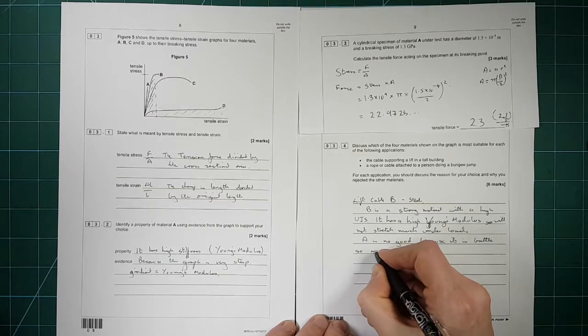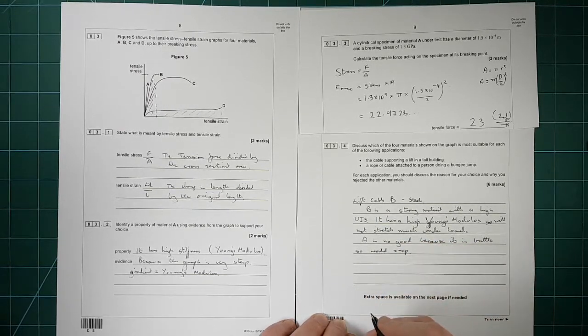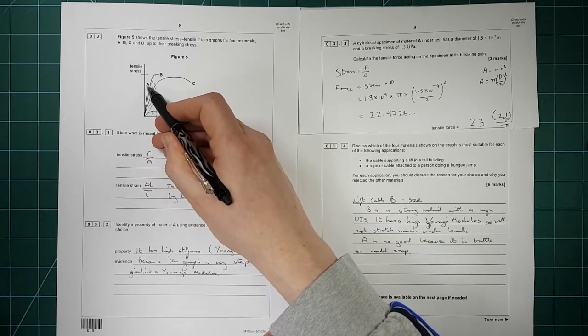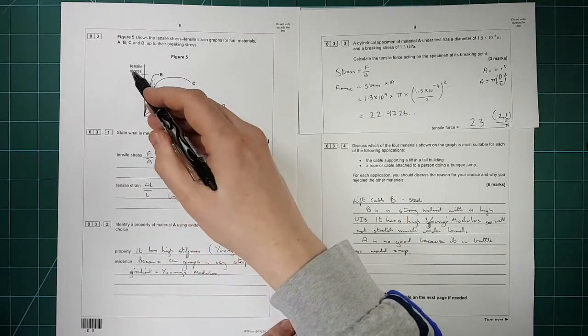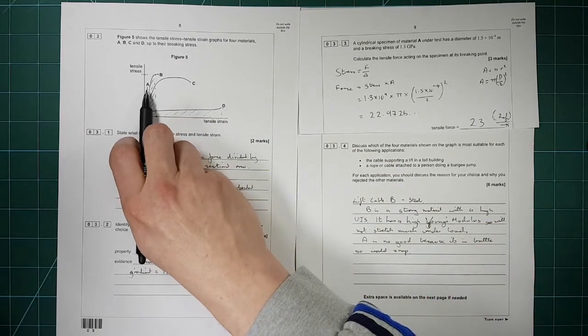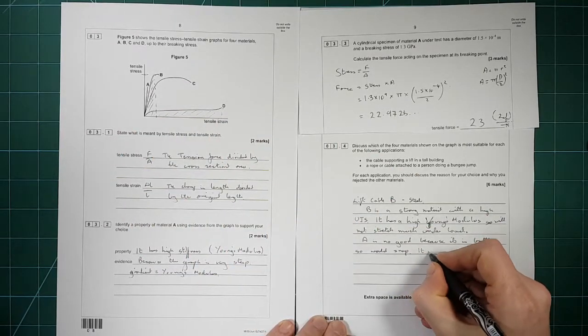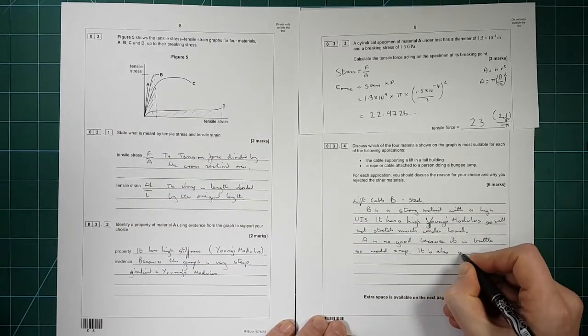So it would snap. That would be very bad for the cable, under a certain amount of stress to just snap off. It also is quite weak because look, its ultimate tensile stress is quite low. It is also weak.